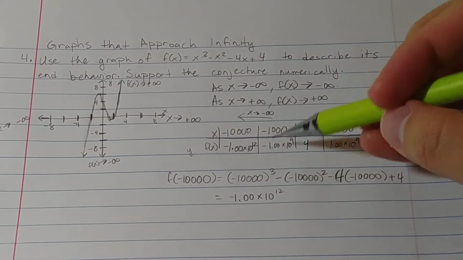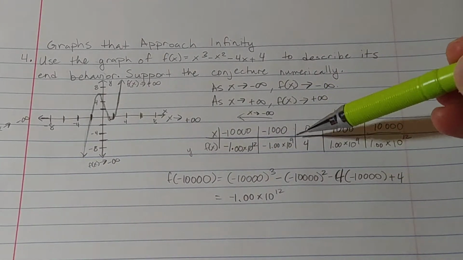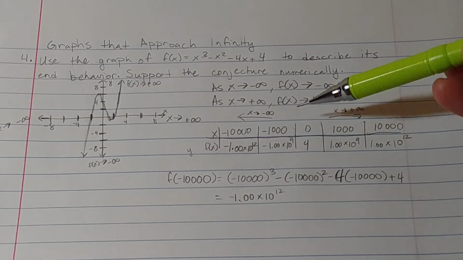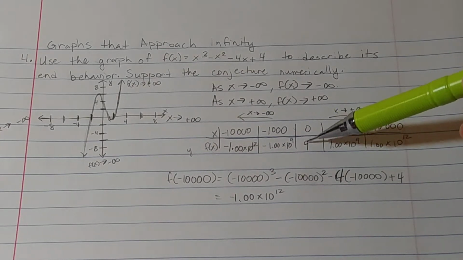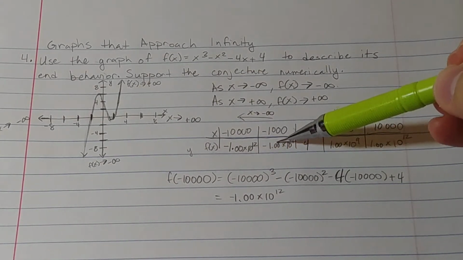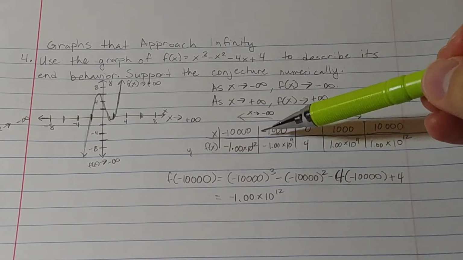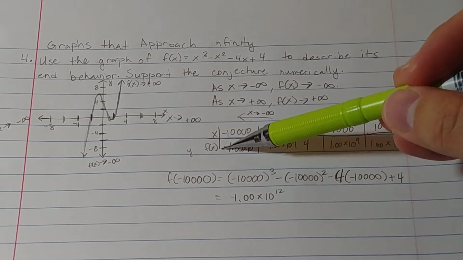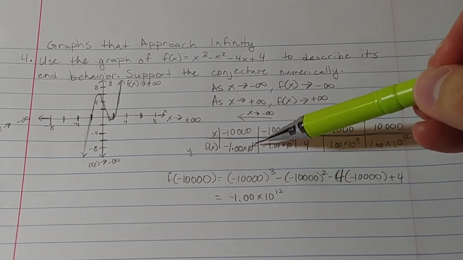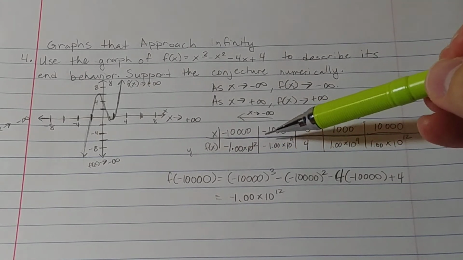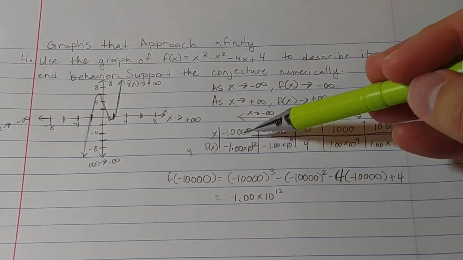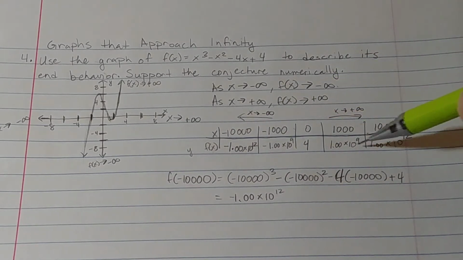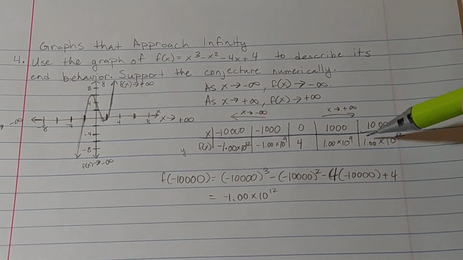And there we have it. As x goes to the left, the y is getting very, very small. It goes from 4 to negative 1 times 10 to the 9th, very small, and then to negative 1 times 10 to the 12th, which is very, very small. So it approaches negative infinity as you go to the left. And as you go to the right, it's approaching positive infinity. And that's how you show it numerically.